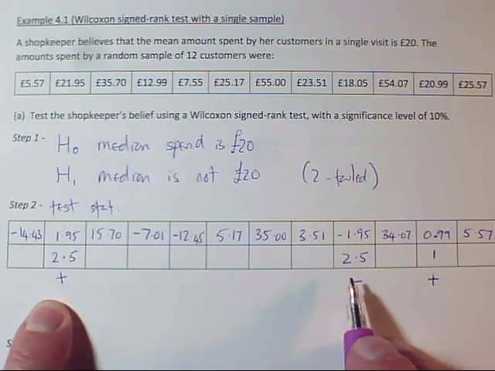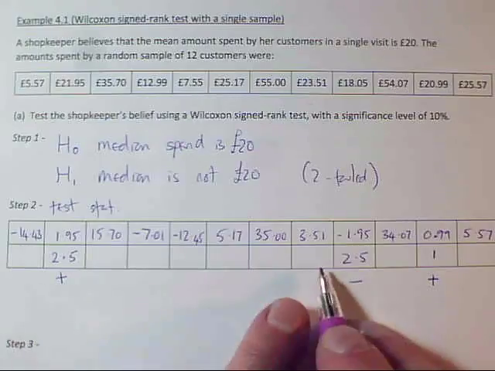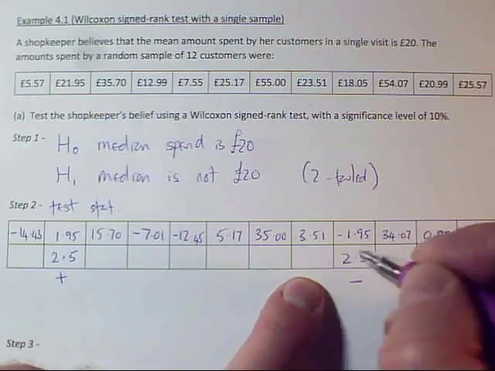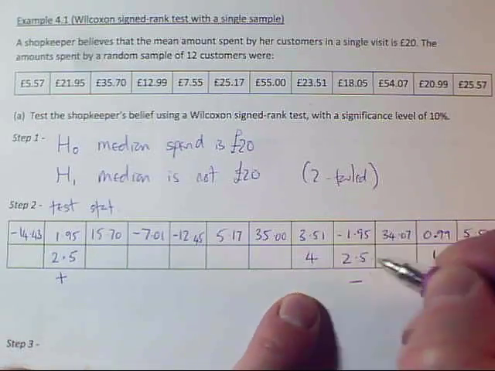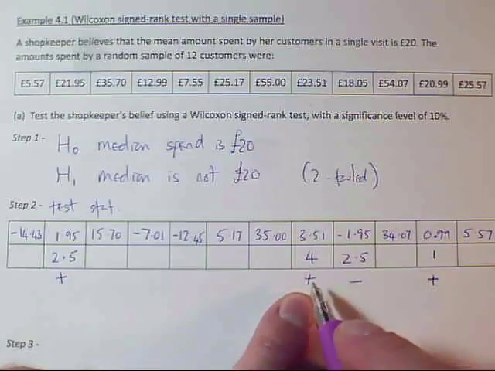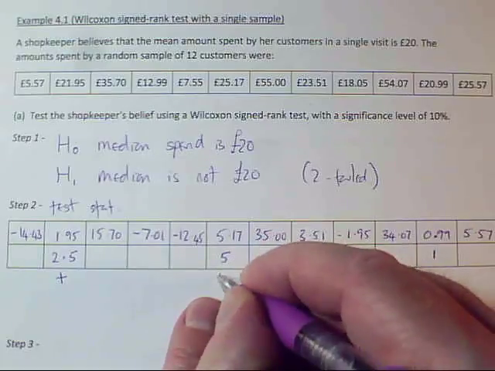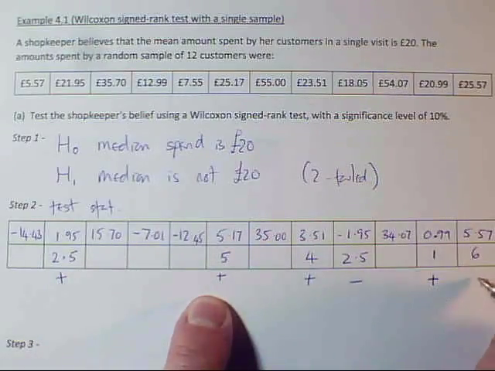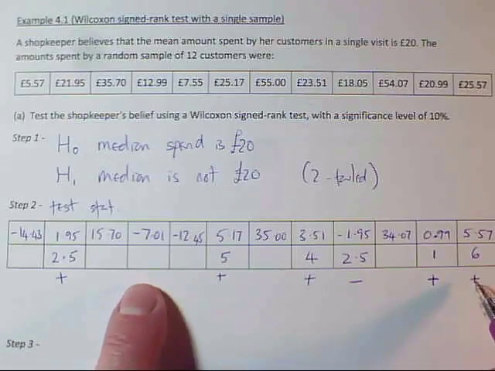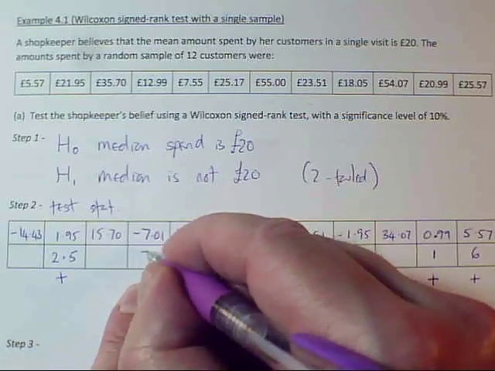Moving upwards from £1.95, I think I've got a £3.51, so that's rank 4, and it's a positive. And then I've got a £5.17, that's rank 5, that's a positive. And rank 6 is also a positive. Okay, and then I've got a negative in rank 7.